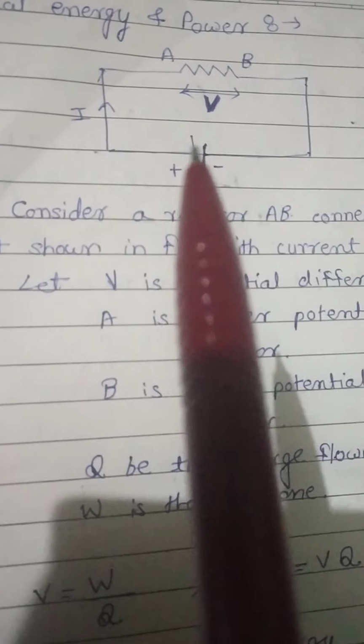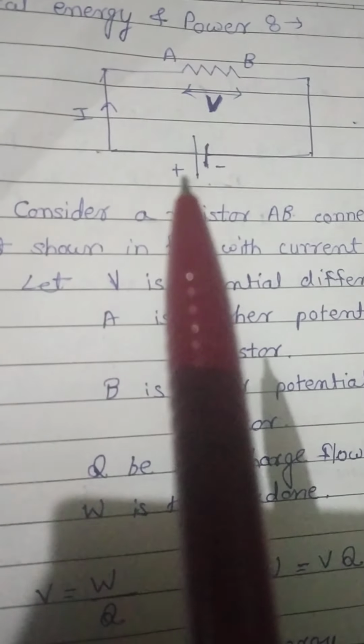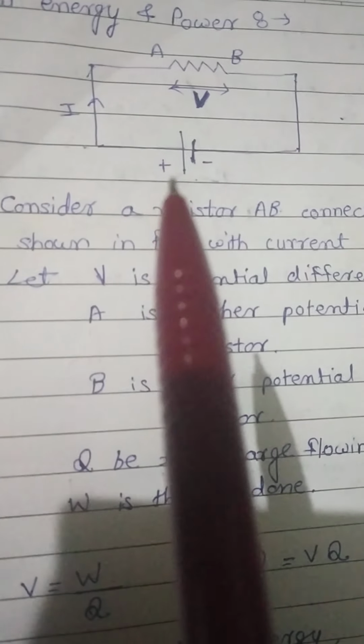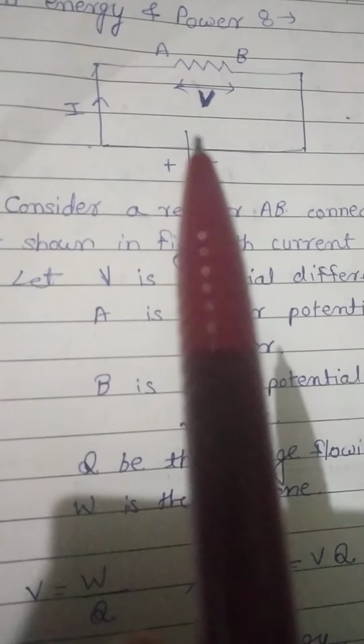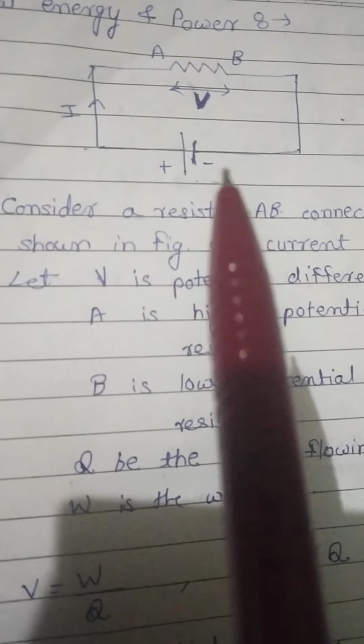The first big straight line denotes the positive terminal of the battery, and the small straight line denotes the negative terminal.